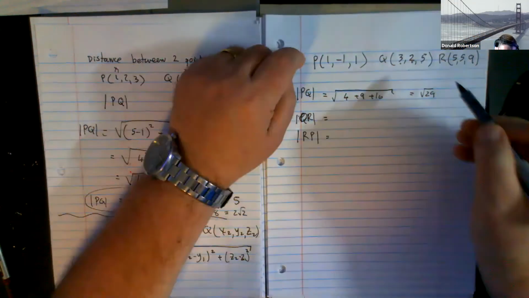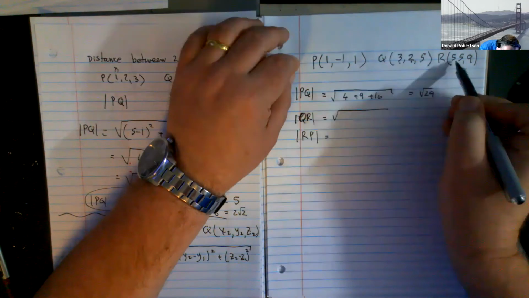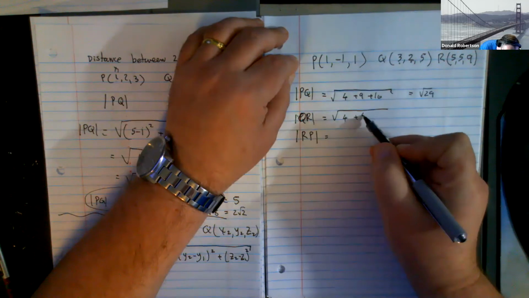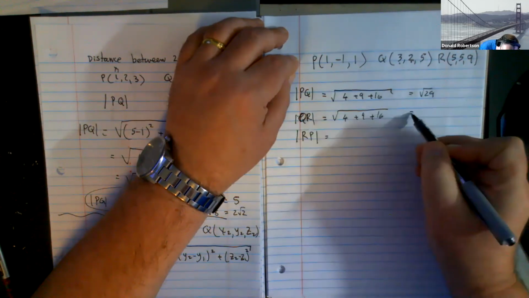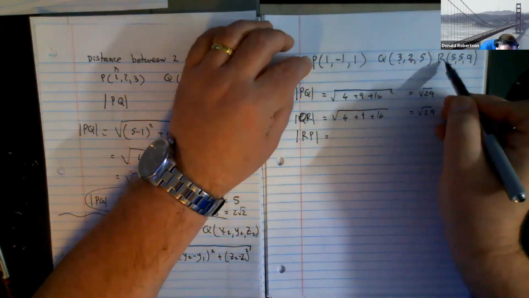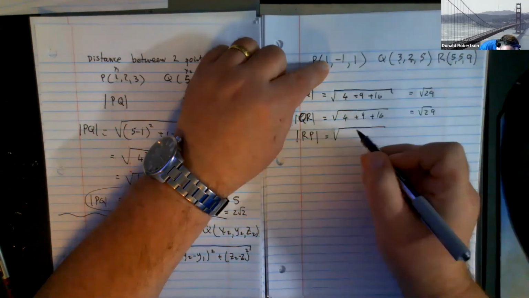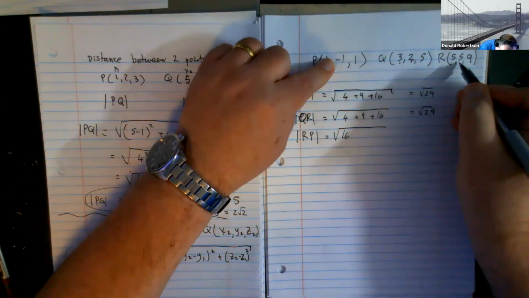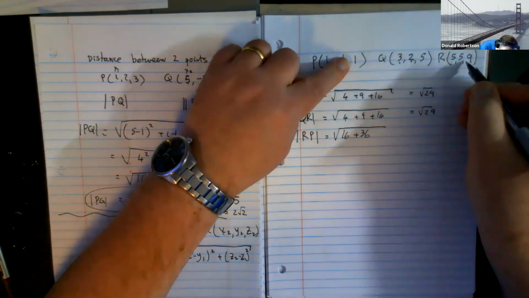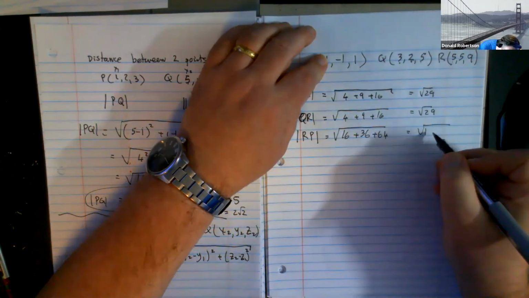Now let's do Q to R. That guy gets you 5 take away that is 2, you get 4, 5 take away that and 3, you get 9, 9 take away that, you get 16, square root of 29. R to P. Okay, you want to do it that way. 5 take away 1 is 4, so you get 16. 5 take away -1, you get 6, so that's 36. And 9 take away 1 is 8, and you get 64. And that guy gets you 116.